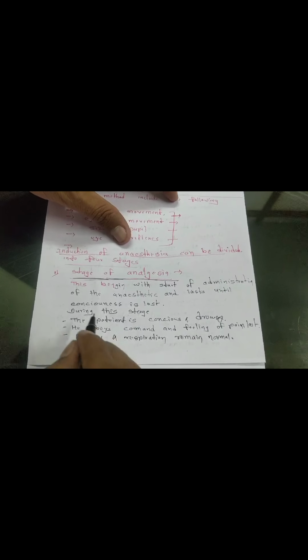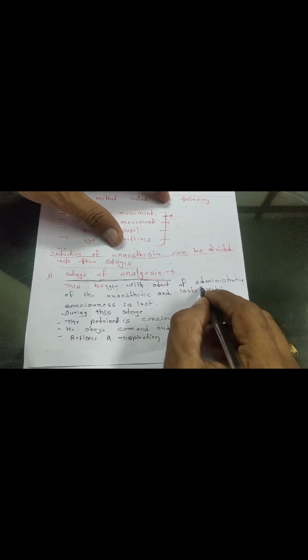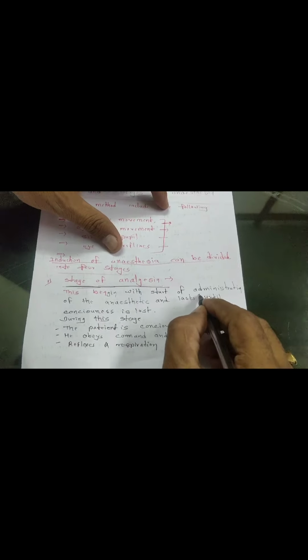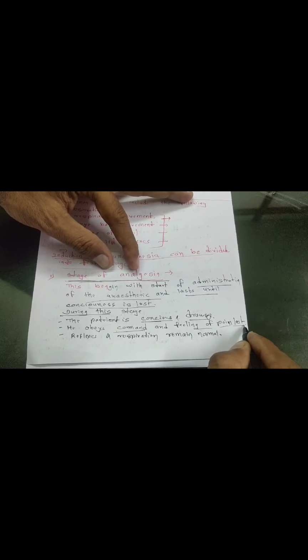Okay, now see again the first stage of anesthesia. In this stage, administer the anesthesia till loss of consciousness. What happened in that phase? During the stage, the patient is conscious and drowsy, obeys the command, feels loss of pain, and reflex and respiration remain normal.